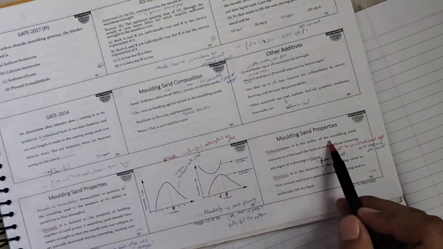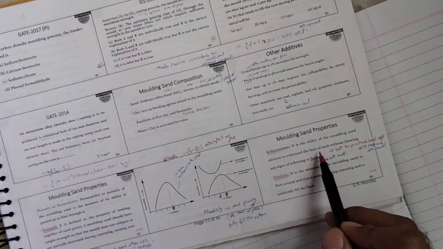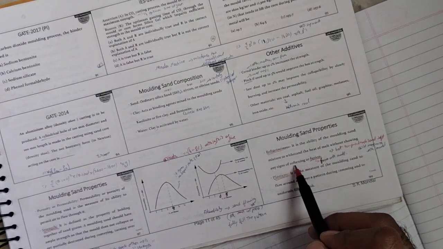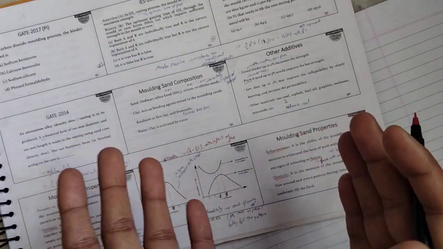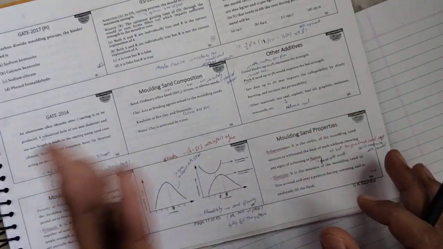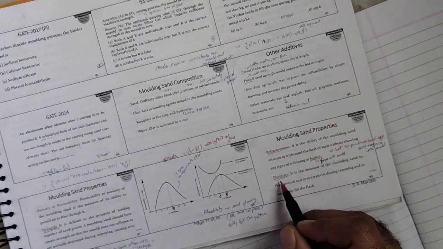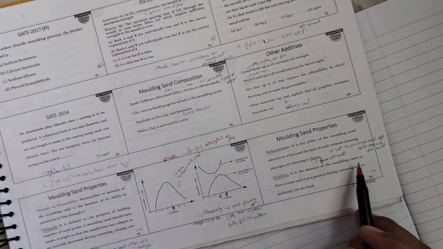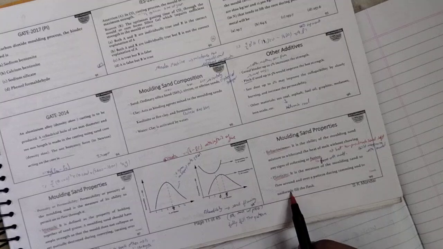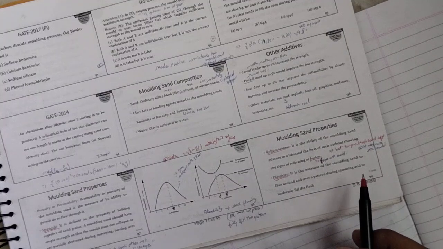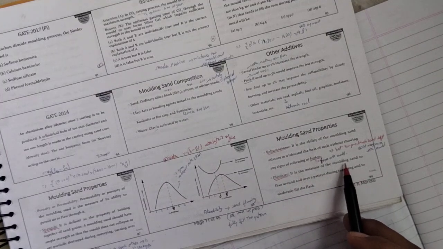Okay, it is the ability of the molding sand mixture to withstand the heat of the mold without showing any sign of softness or fusion, because fusion means that if the sand gets deprived, it will just mix with the surrounding fluid. Okay, so next one, plasticity. Plasticity is a measure of molding sand to flow around and over the pattern during ramming and to uniformly fill the flask. It means plasticity is the ability of molding sand to flow around.